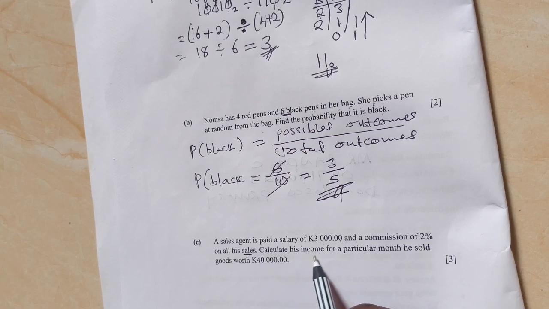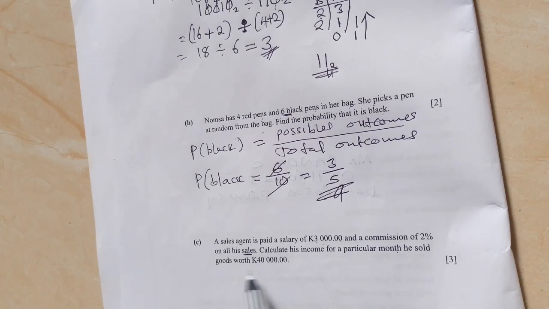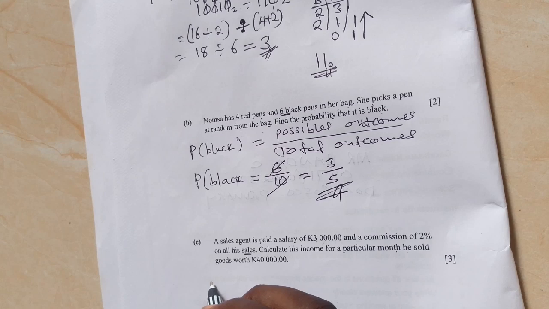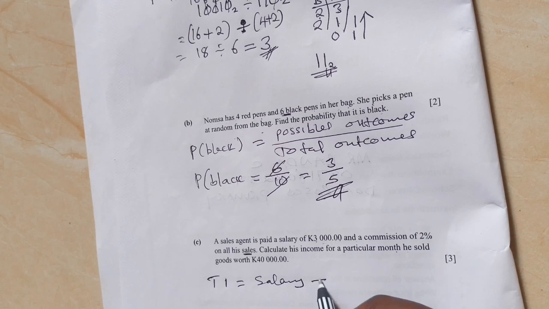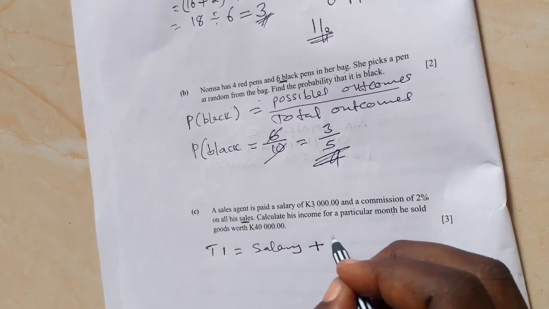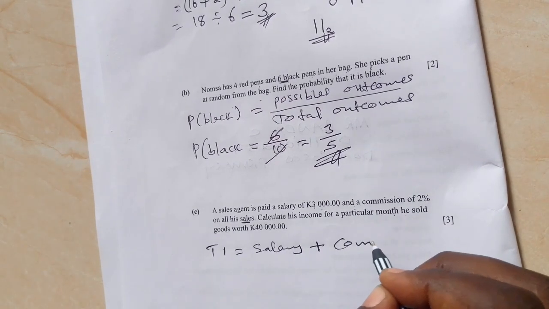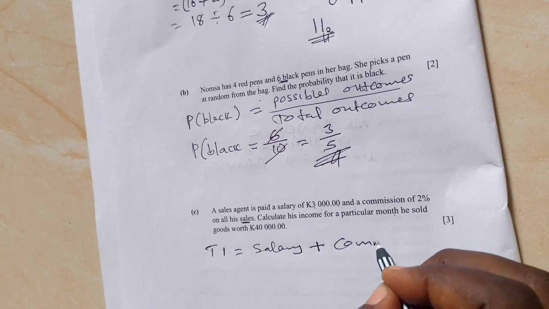Calculate his income for a particular month. He sold goods worth 40,000. Okay, so they want you to find the total income. Total income is given by salary plus commission.